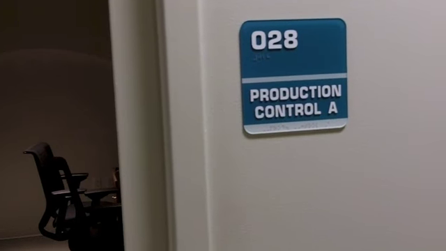Alright, so I'm going to be showing you how I would operate the Toft room, or O28. So let's walk in and get it all started.